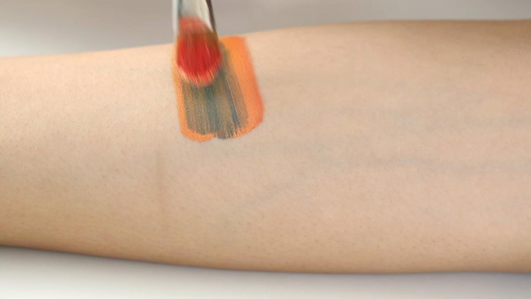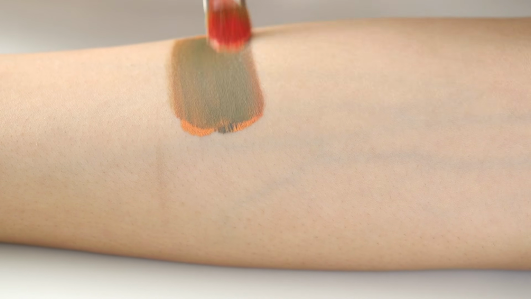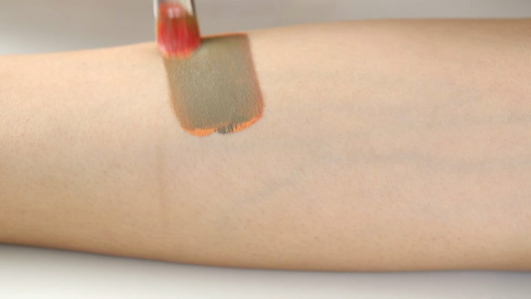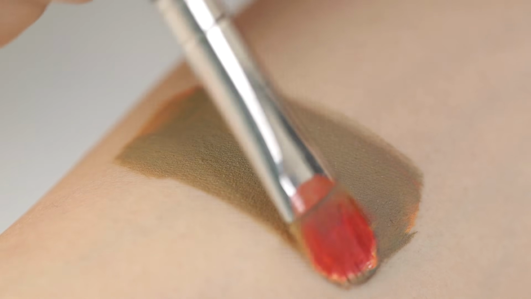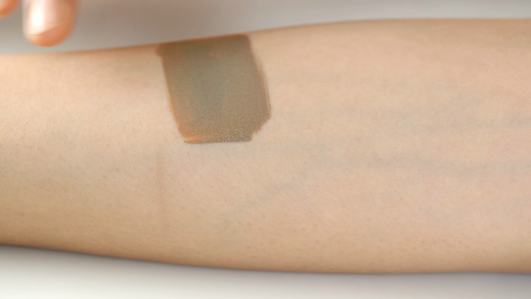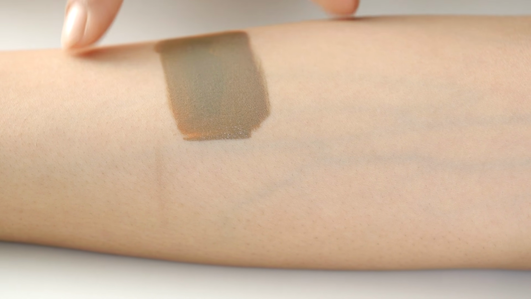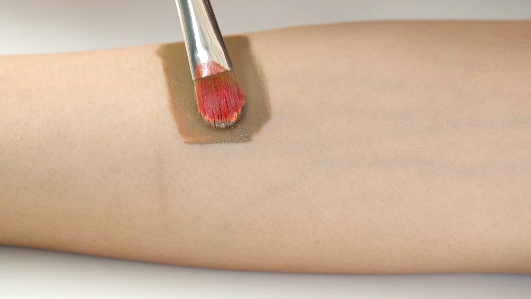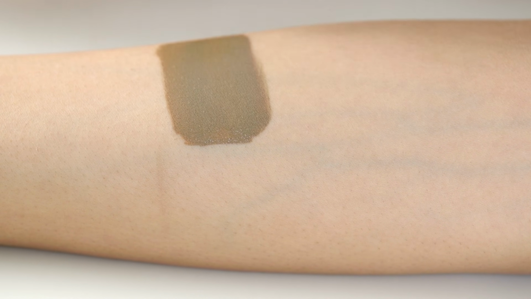So I've already used a cool color and a warm color. And you'll see that there's a slight olive tone that's coming through. Now this kind of skin can turn olive really quickly. She could either burn or she can turn very red and tan really easily.